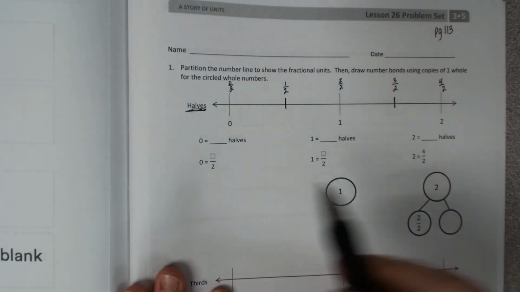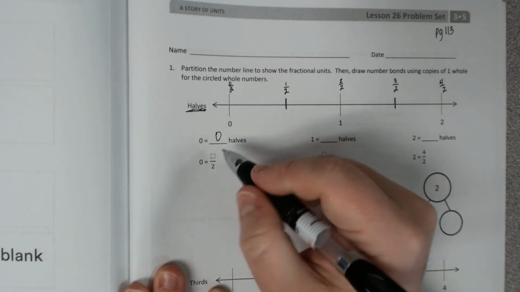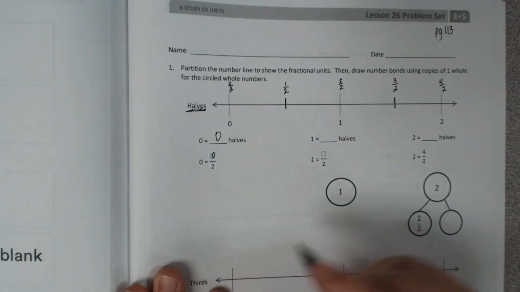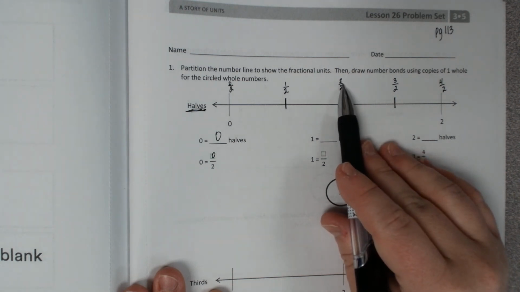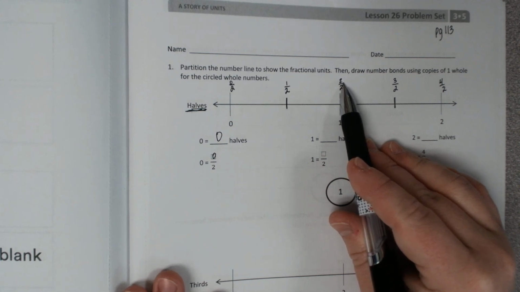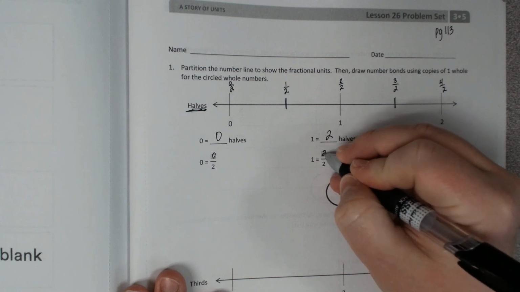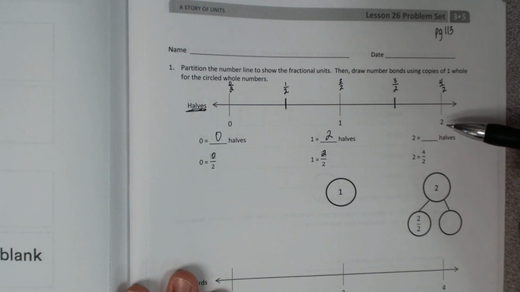Okay? So 0 equals 0 halves. So this would be a 0 on top. 1 whole equals, so here it's talking about this top number up here, this numerator, right? So 1 would be 2 halves, because that's the fraction there. 2 wholes would be 4 halves, just like that.